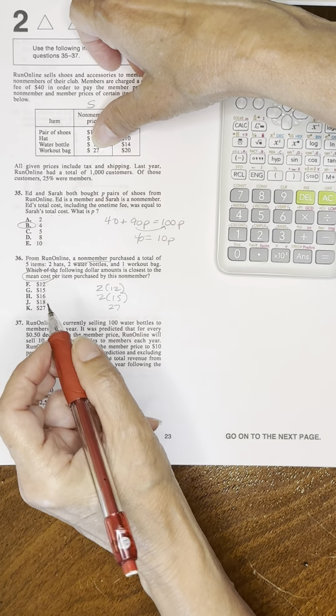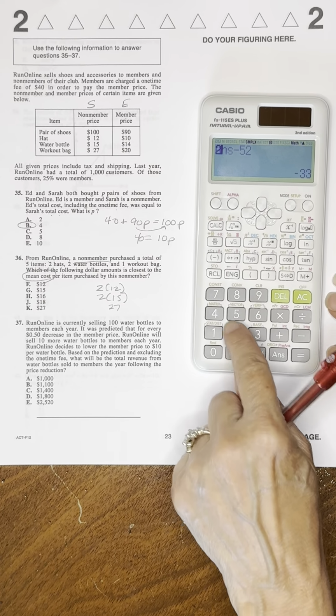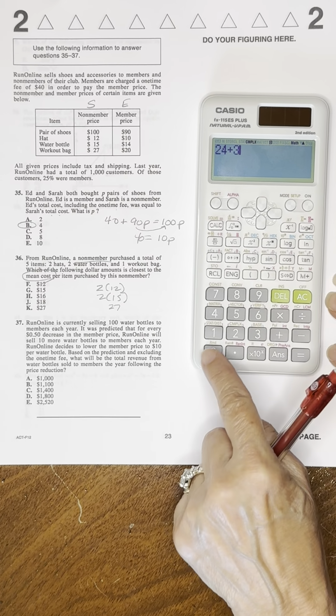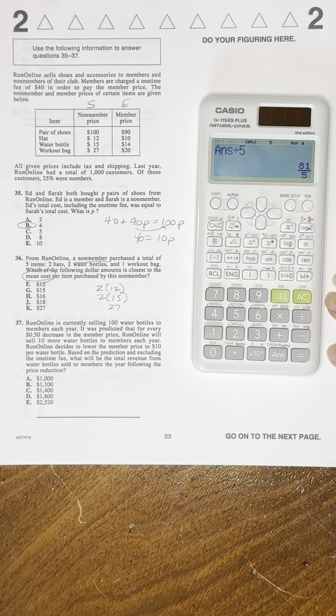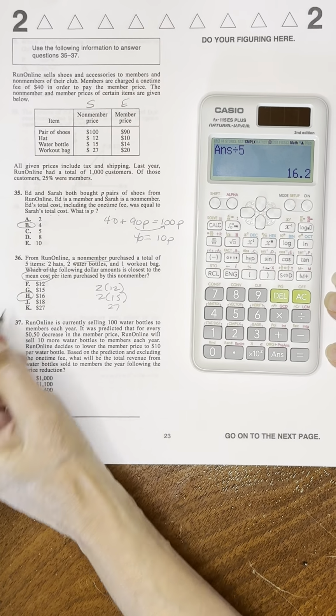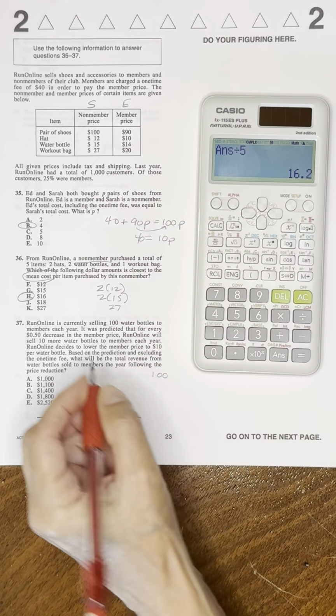So I'm going to add them and divide by 5. That's 24 plus 30 plus 27, and we're dividing by 5. It's $16.2, H.